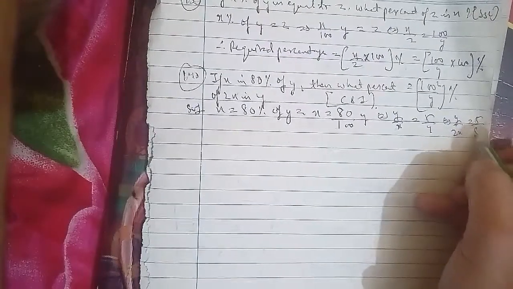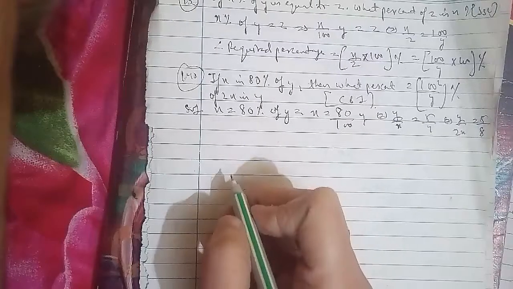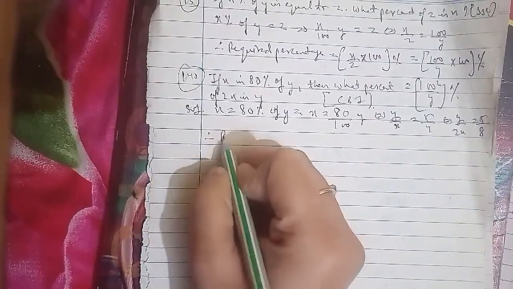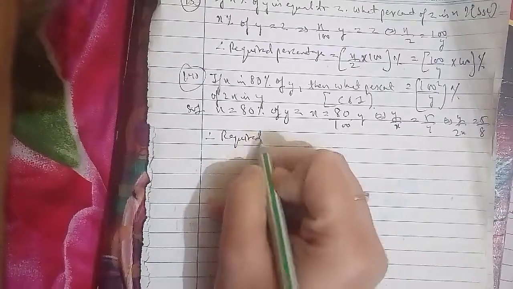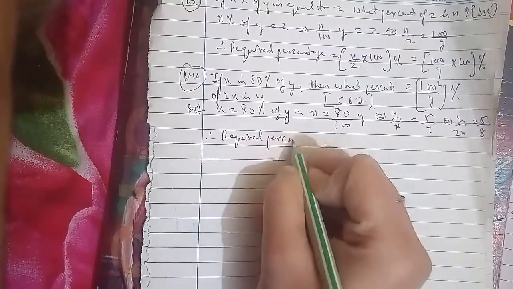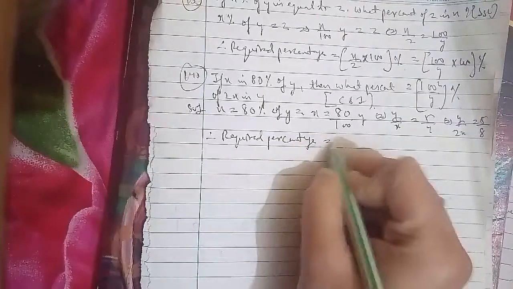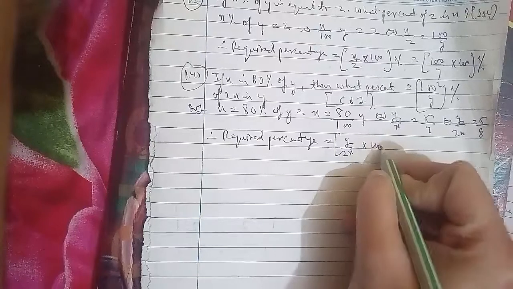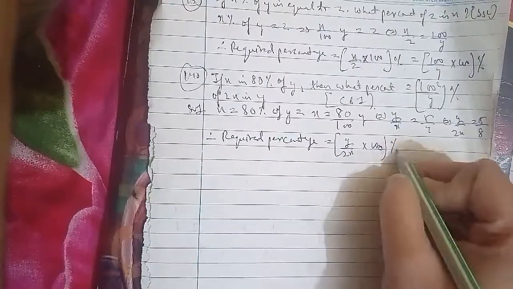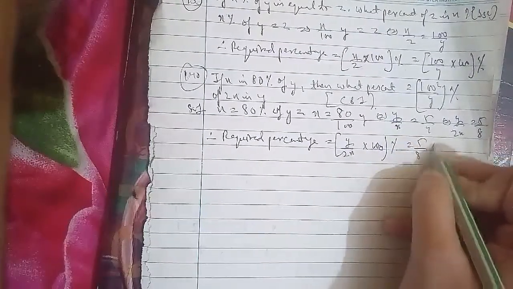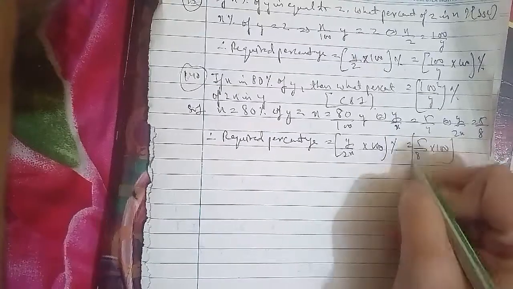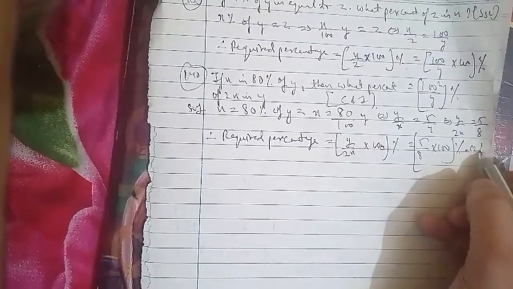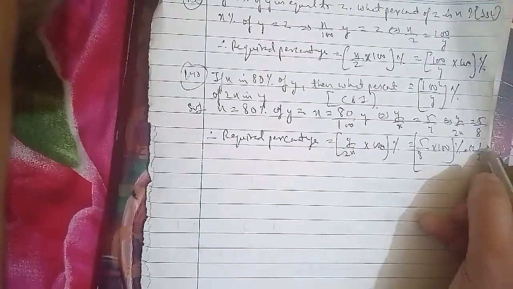So the required percentage equals y upon 2x into 100%, which equals 5 upon 8 into 100%, and that equals 62 1 by 2% here. That we have as an answer.